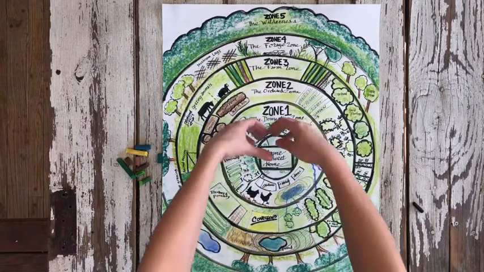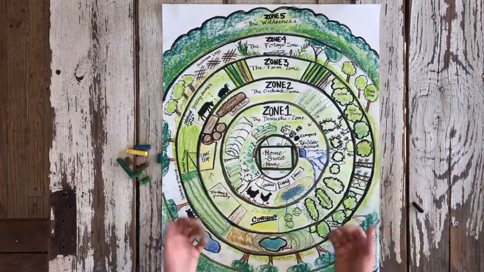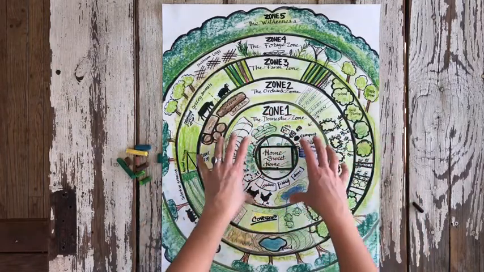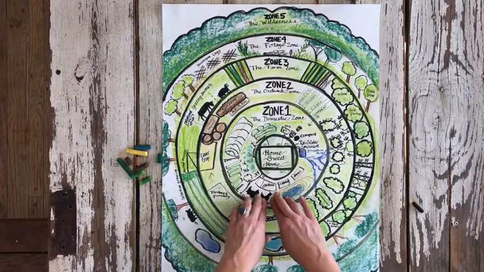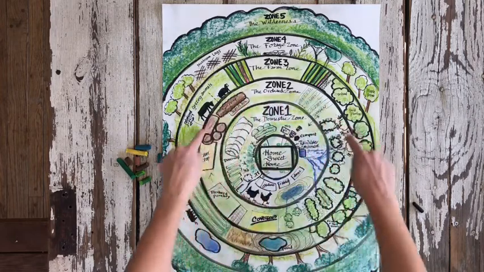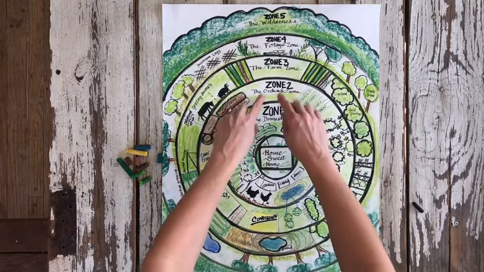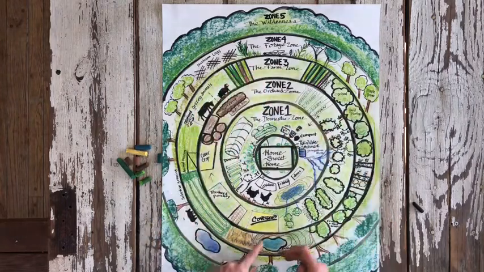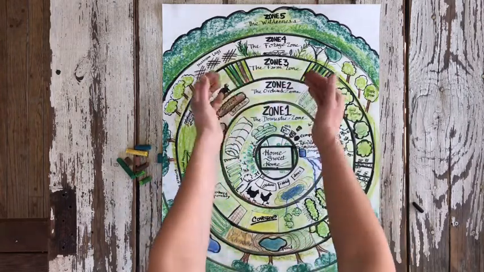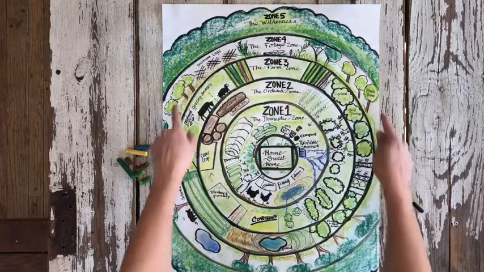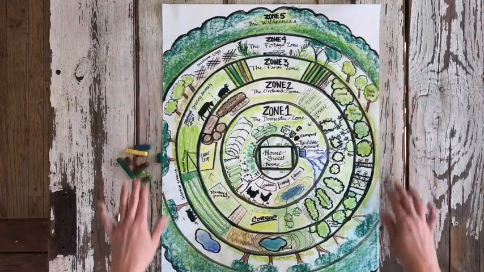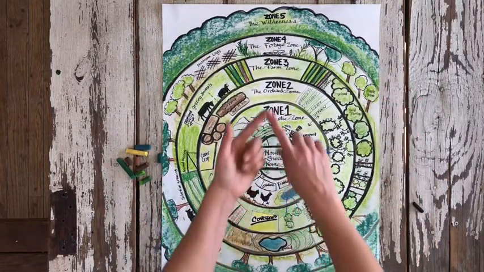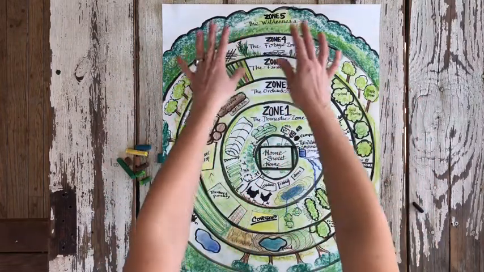The zones should be mapped out, again, in accordance with how frequently you visit an area. Zone 1 needs daily care. Zone 2 may require care every other day. Zone 3, perhaps you'll visit 3 times a week or a few times a week. Zone 4, maybe a few times a year. And Zone 5, we leave as a natural ecosystem, doing little to no maintenance.